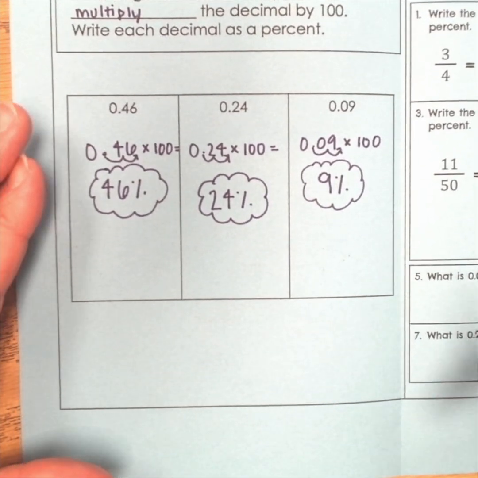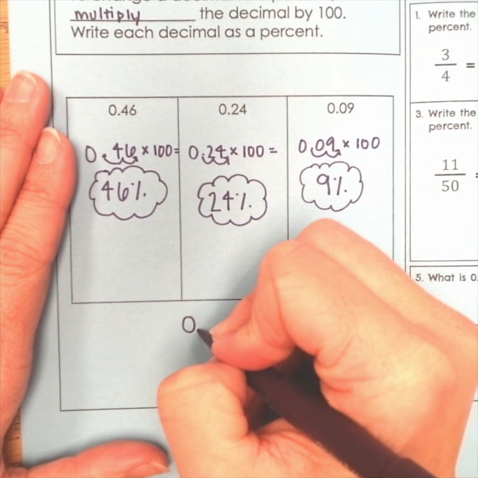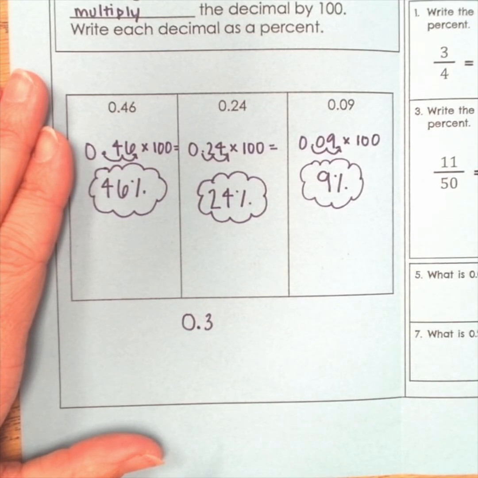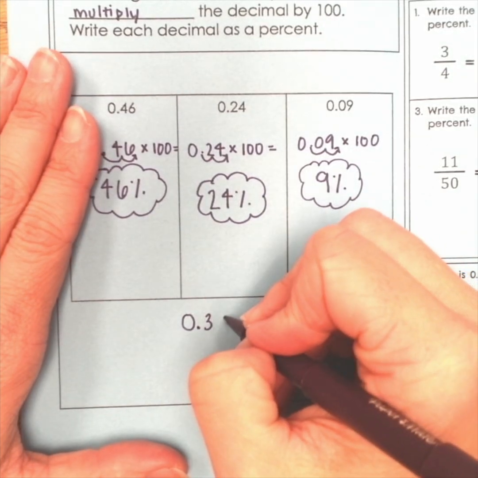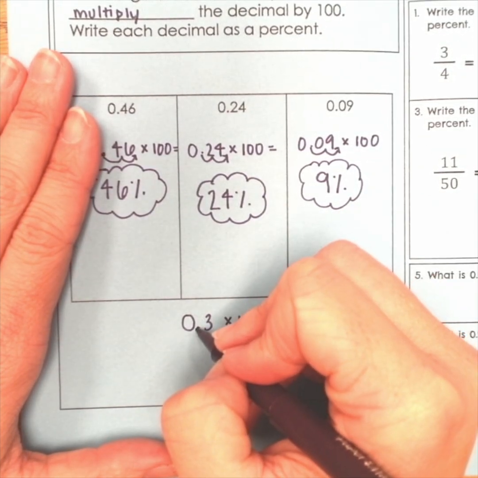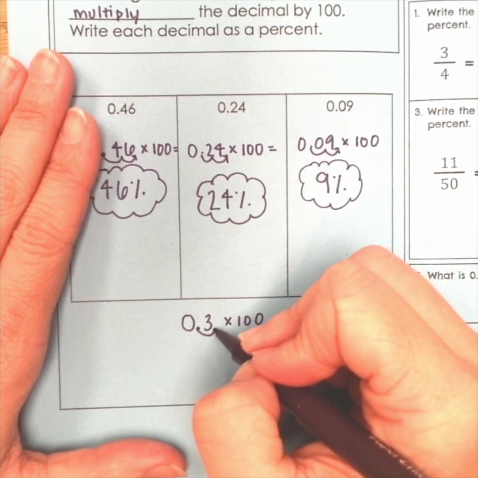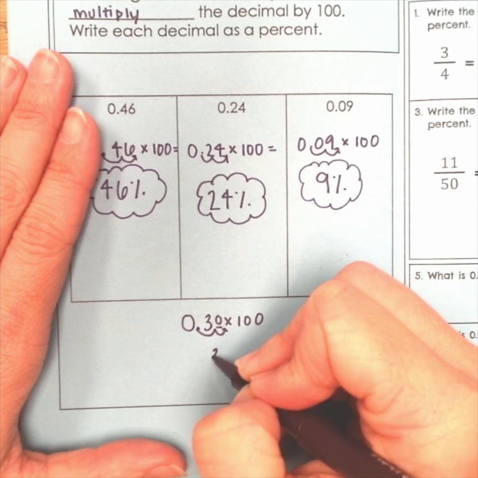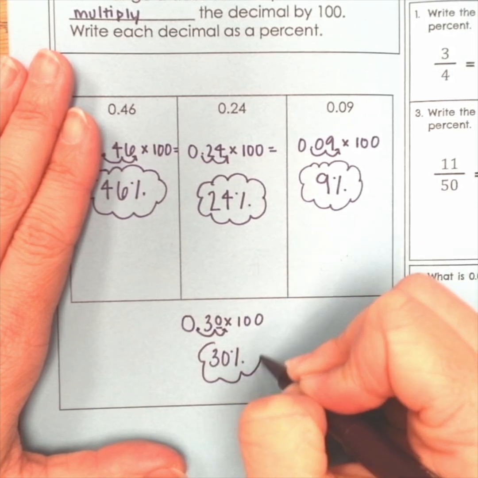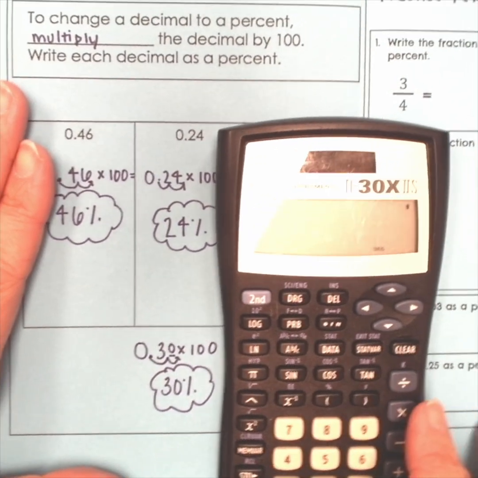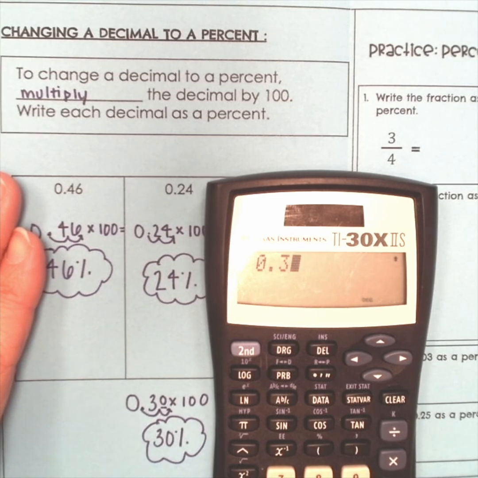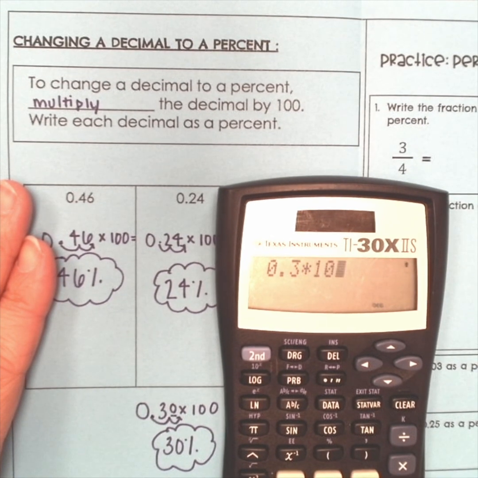Let's just do a bonus one real quick. Let's say I have 0 and 3 tenths, and I want to change that decimal into a percent. So again, I'm going to take it times 100, right? And I move that decimal over 1, but there's nothing else there. So I have to move it over 2 spots because we're taking it times 100. So we have to add that 0 in there. So it would be 30%. You could also do it on your calculator just to double check yourself. So 0.3, and then times 100, it shows us that it is 30%.